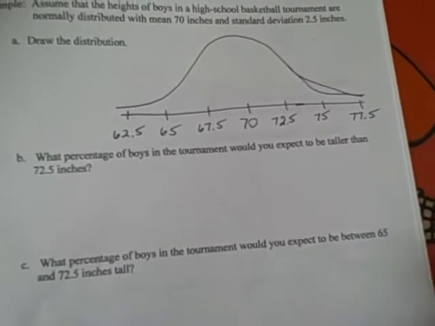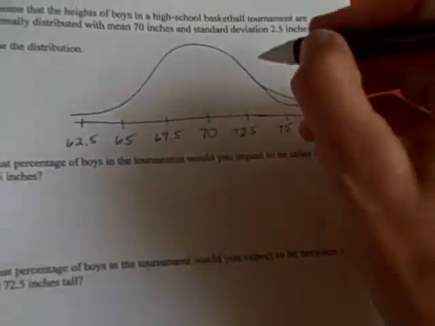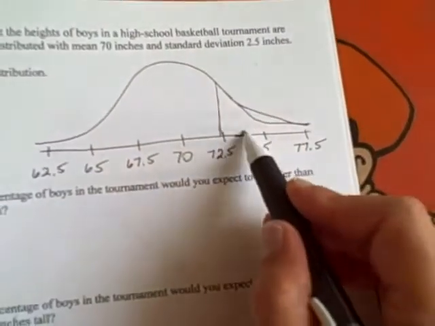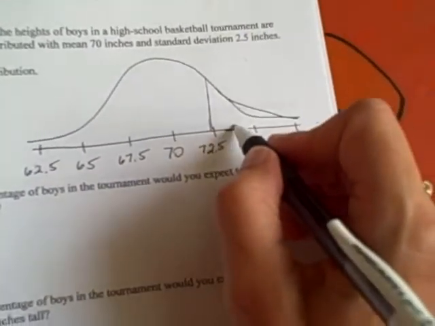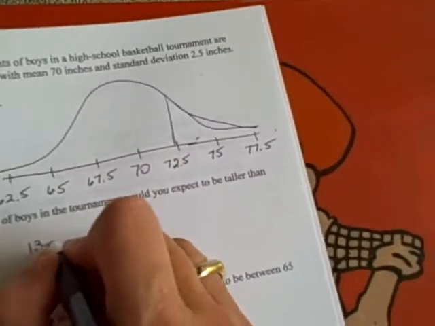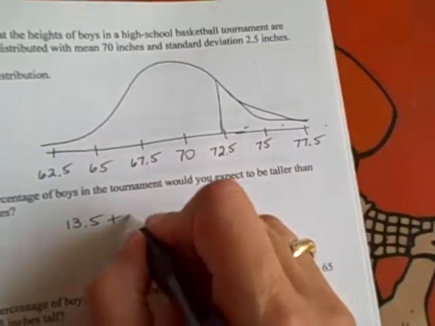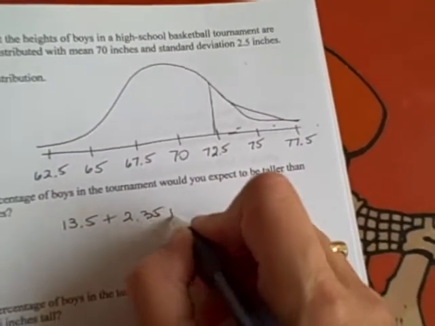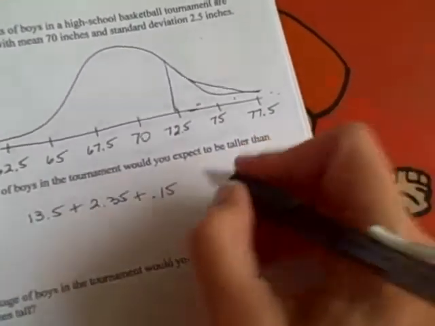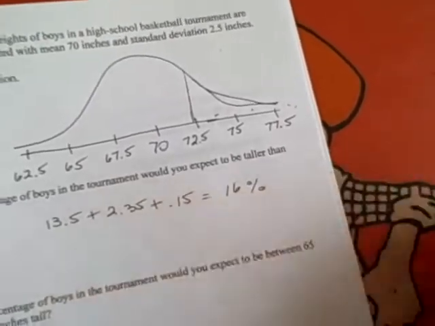Now, what percentage of boys in the tournament would you expect to be taller than 72.5? So now we're looking at, to the right, is 72.5. So these 3 sections, okay, this had, what, 13.5%? Plus, and this little part here had 2.35%. Plus, and then this little part out here, 0.15%. Okay, which I believe is 16%.